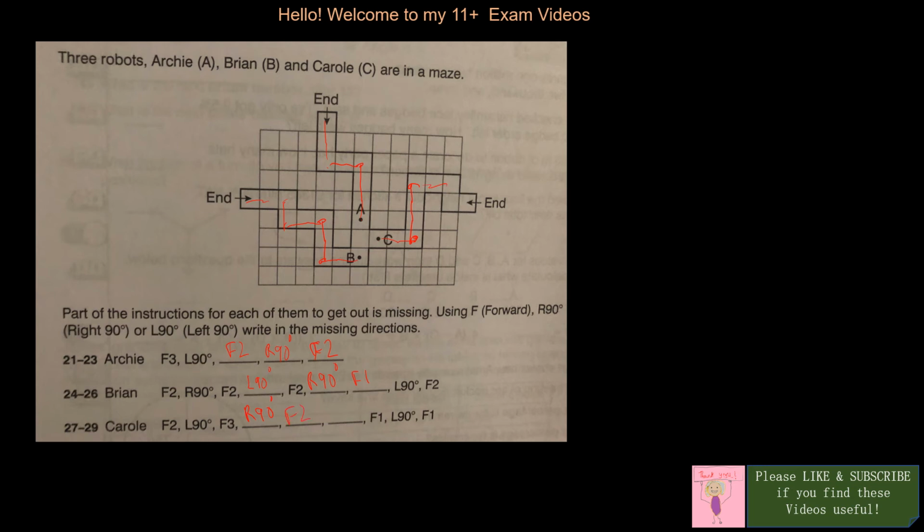F2, and then again we will turn R90, turn right, R90, okay, then F1, again turn and then reach the end. So R90, F2, R90, okay.